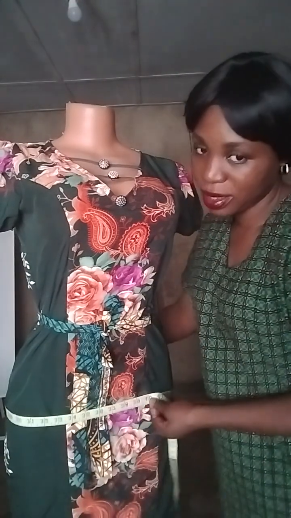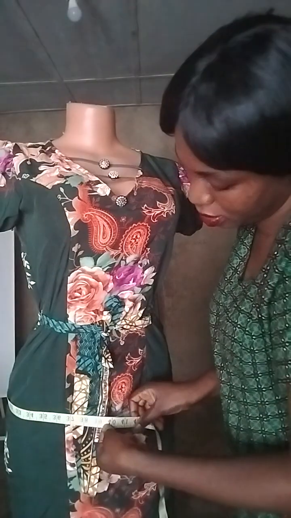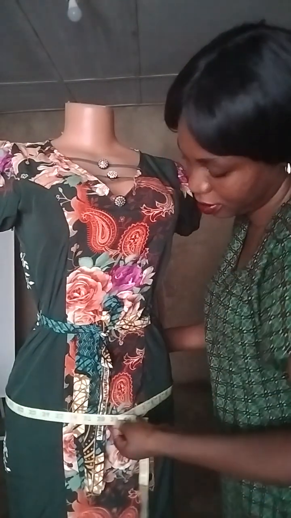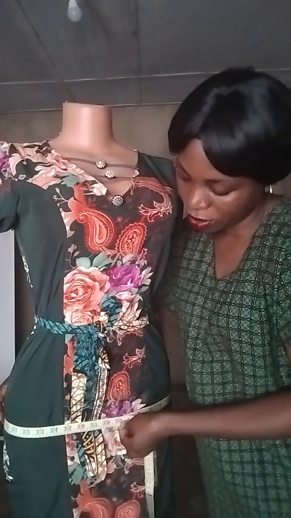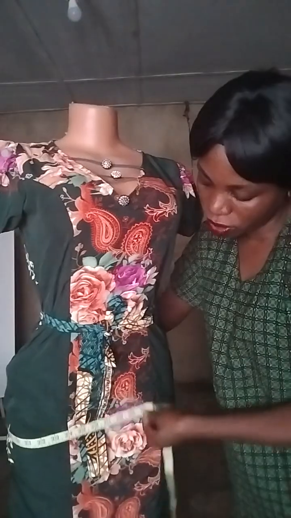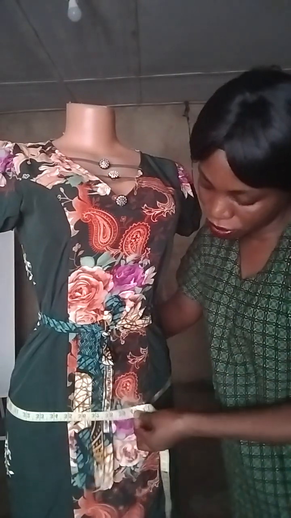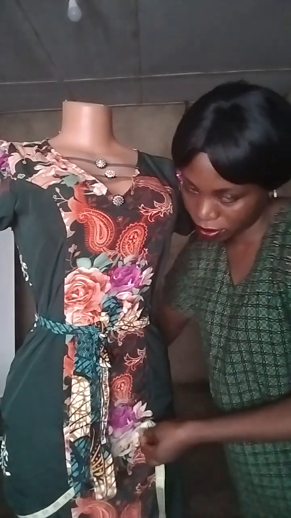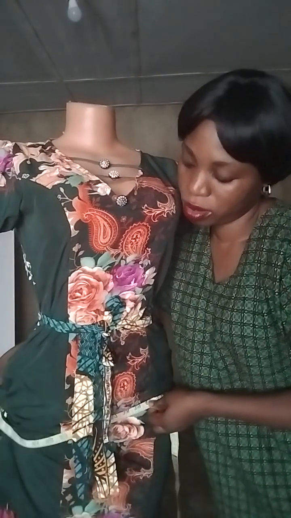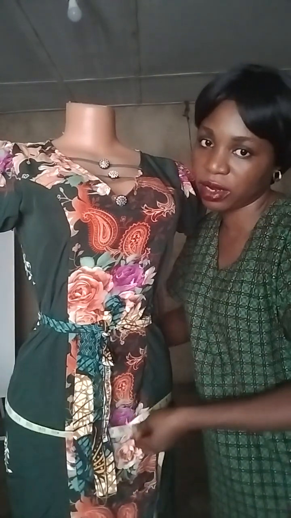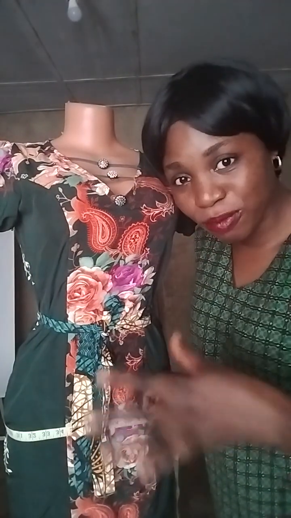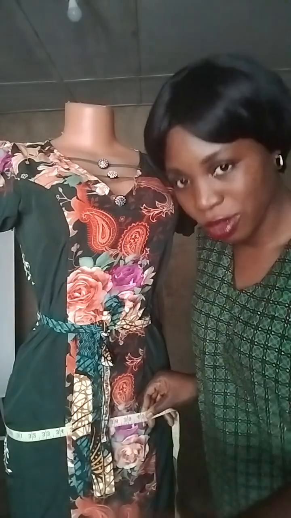For this mannequin, we have 39 inches. No, we have 40 inches. You should be able to go up and go down, so that the customer is able to have the cloth, but not too loose. This is 40 inches, and that is the most protruded aspect of it.